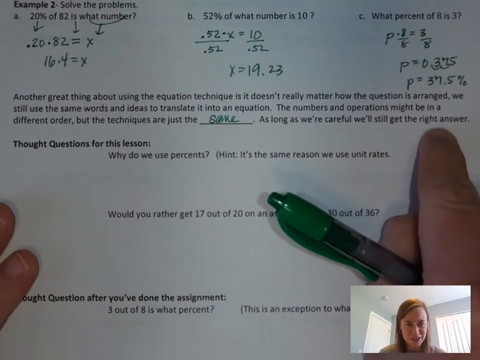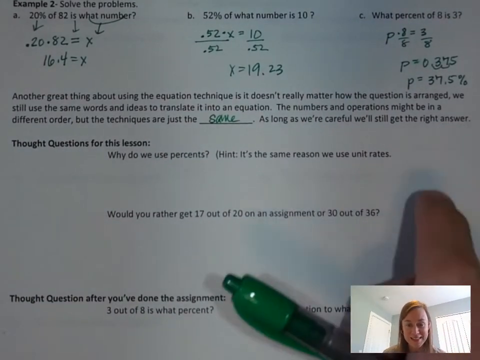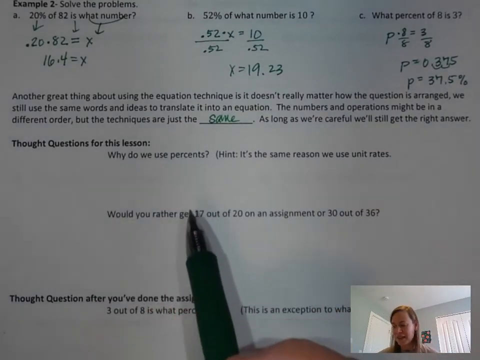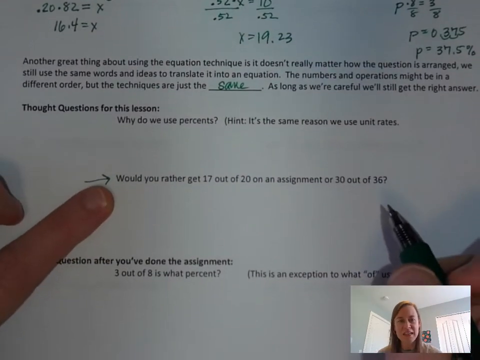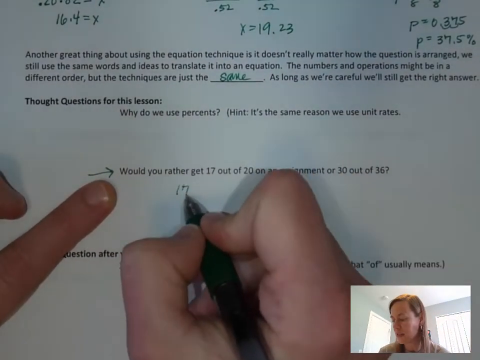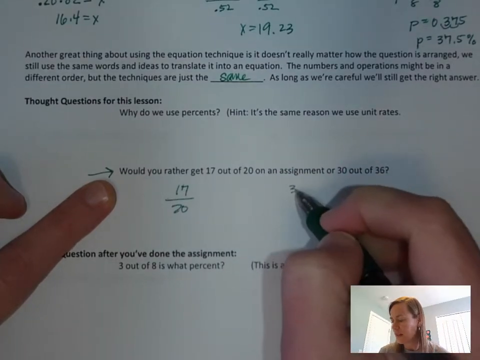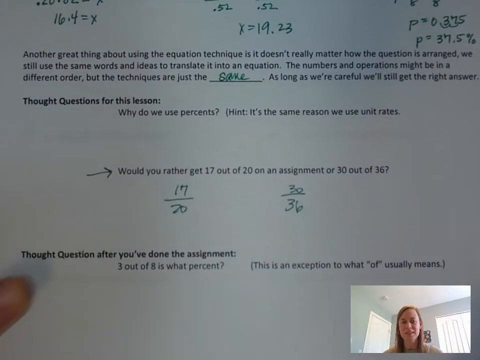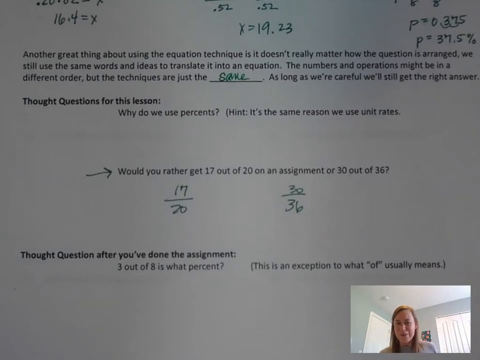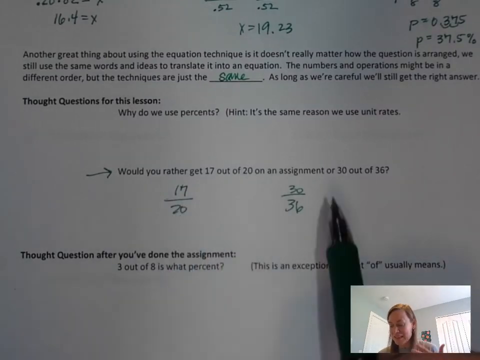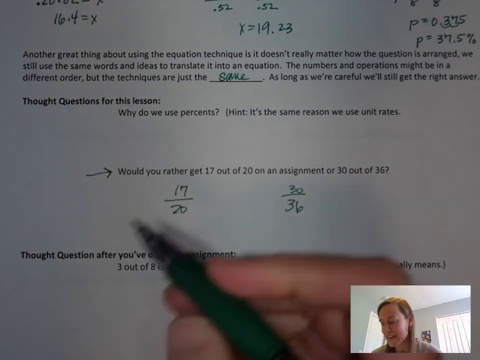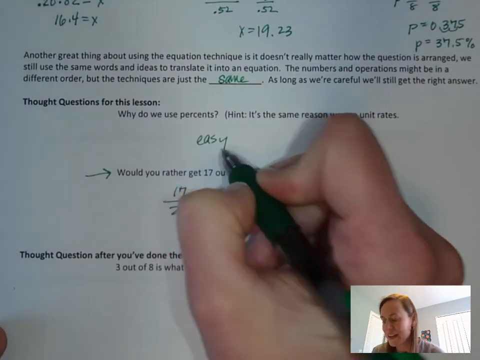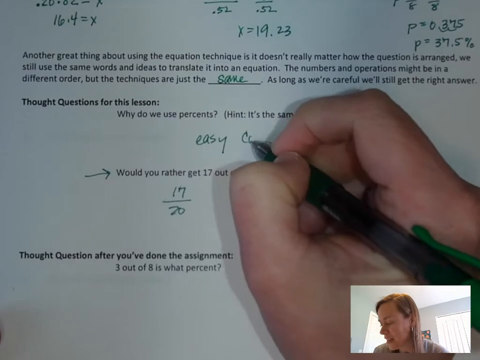Okay, so thought questions, and here it is again, the same question we had as a teaser at the beginning. Why do we use percents? Well, let's look at this first. Would you rather get 17 out of 20 on an assignment, or 30 out of 36 on an assignment? Which one is a better grade? Well, it's really hard to compare because they have different denominators, right? You don't really know what is what. But if you divide them out, you get a percentage, and that makes for easy comparison. So that's what I'm going to write here. This is why we use percents, for easy comparison.